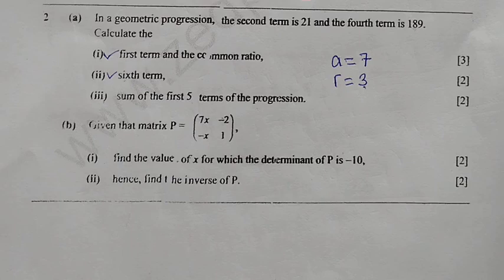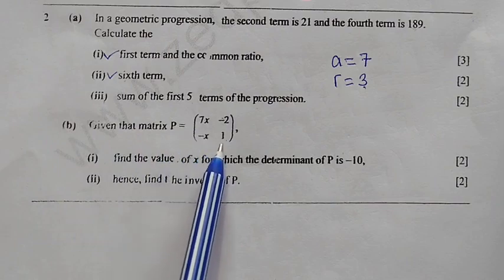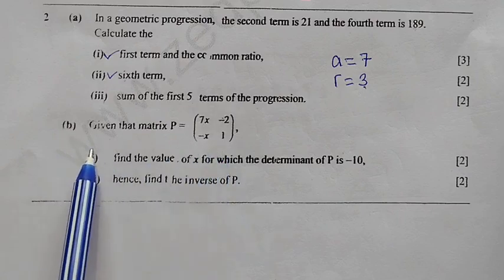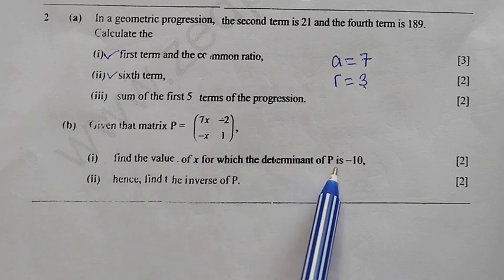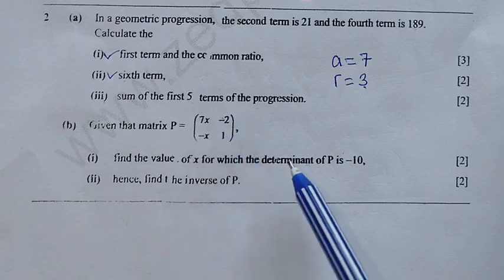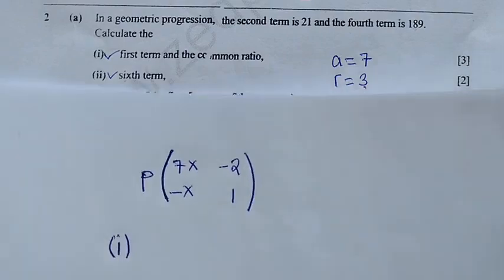Guys, we now come to our question 2b right here. Given that matrix P is equal to 7x, negative 2, negative x, and 1. Question B1: find the value of x for which the determinant of P is negative 10. So they have given us the determinant of this matrix, which is negative 10. How can we answer this question?